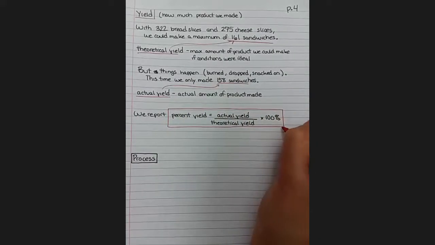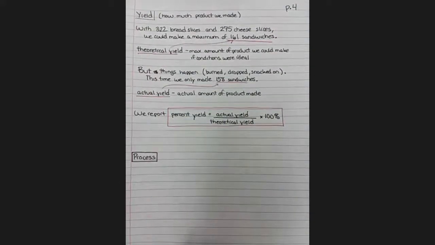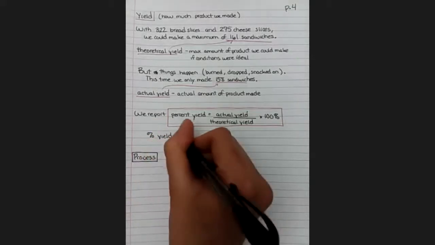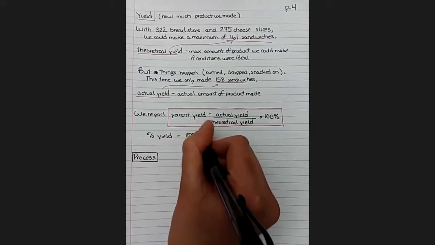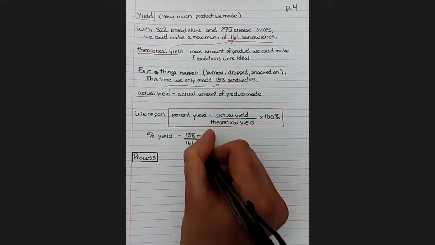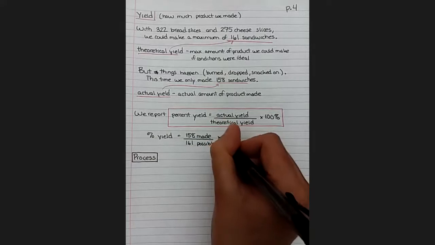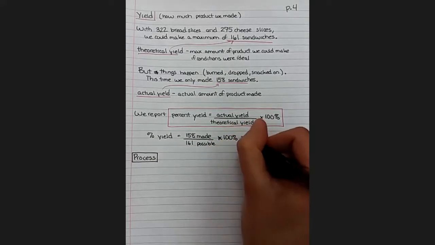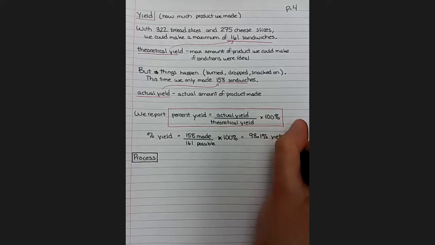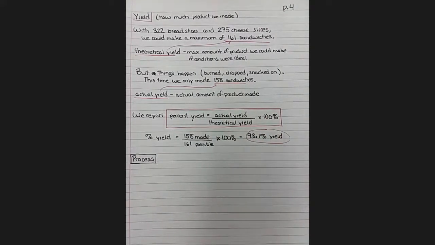Almost every time you do a synthesis in the laboratory, you need to report the percent yield to indicate how efficient your process was. So in my sandwich world, my percent yield was 158 sandwiches that I actually was able to make and serve over 161 possible sandwiches that I could have made if everything went great, multiplied by 100%, and that would give me 98.1% yield. Which, considering how unpredictable life can be in my kitchen, is a pretty good yield.